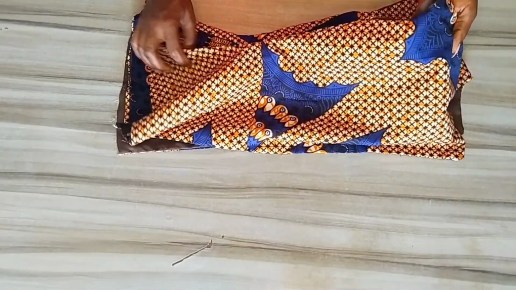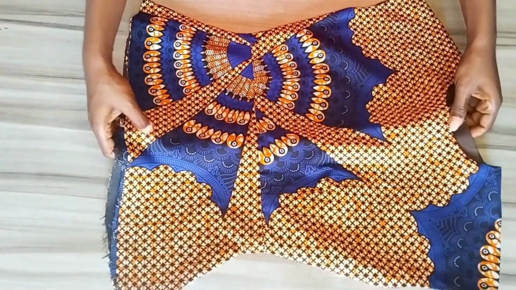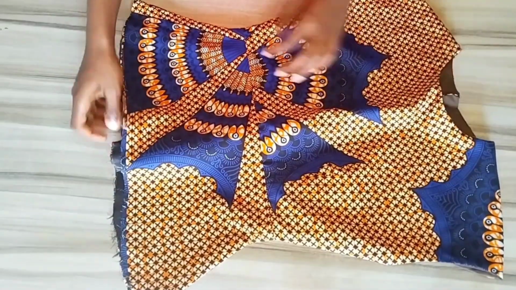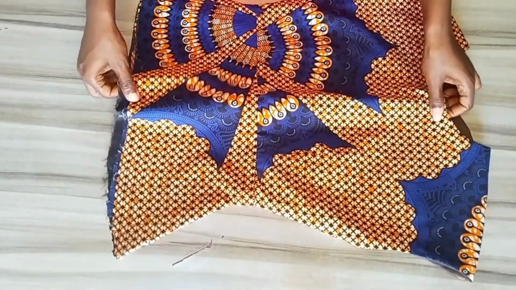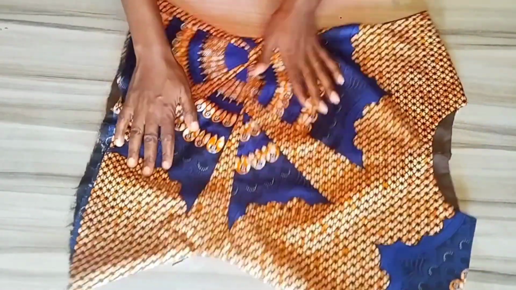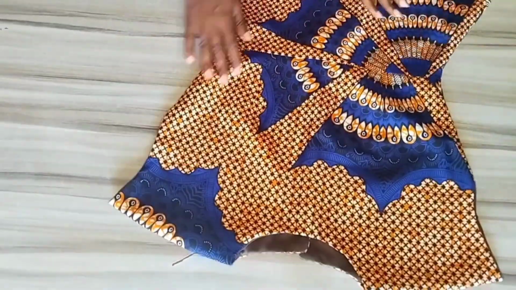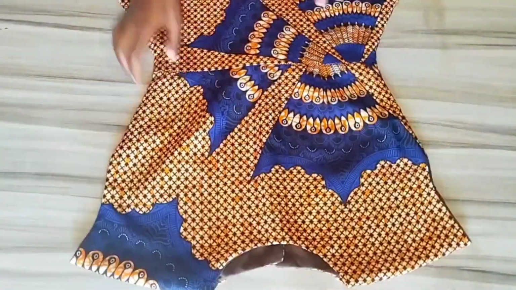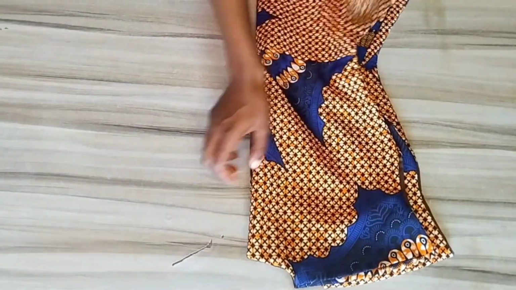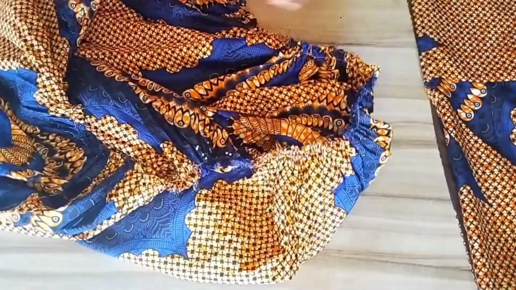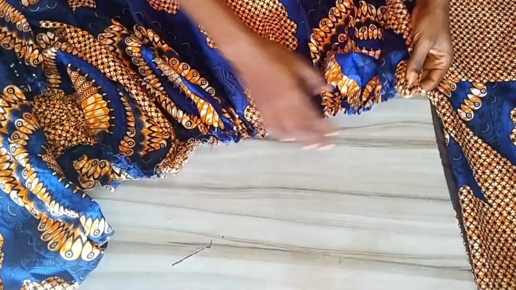So what we're going to be doing next is to work on the skirt portion, which is our gathers. In this particular video, I didn't bother to share with us how to make our simple gathers. I'll be leaving the link below this video, a detailed video on how to make gathers. I do this a lot in my videos, so watch out for that particular video.